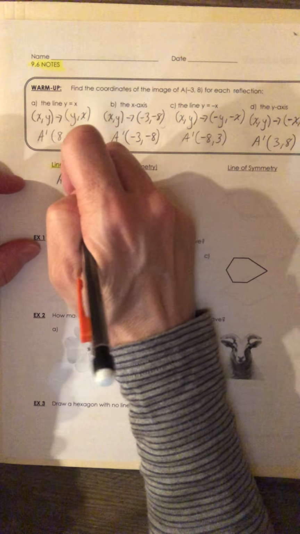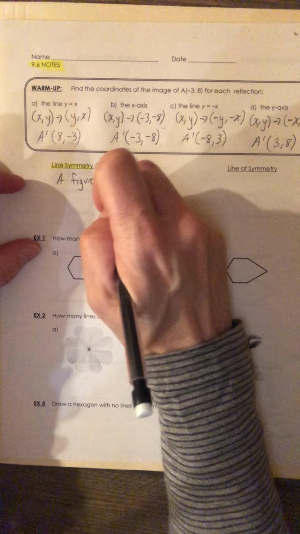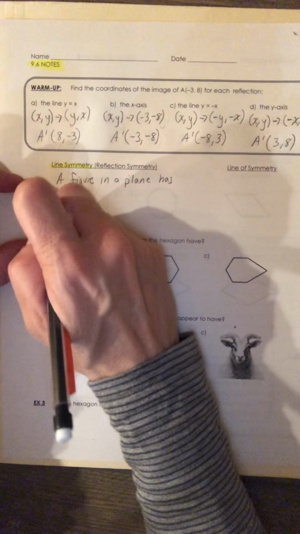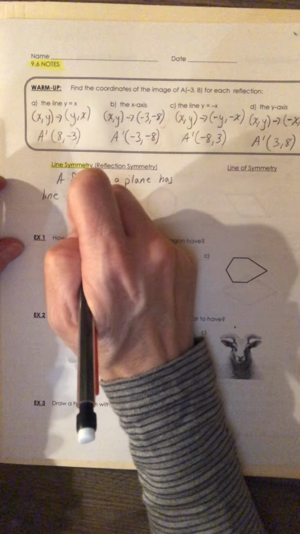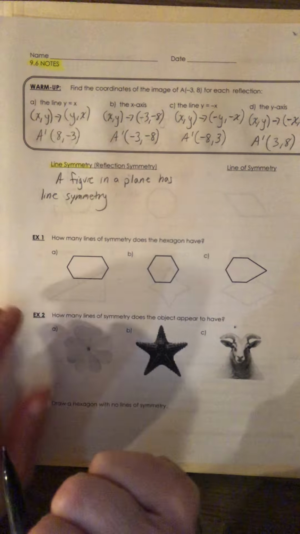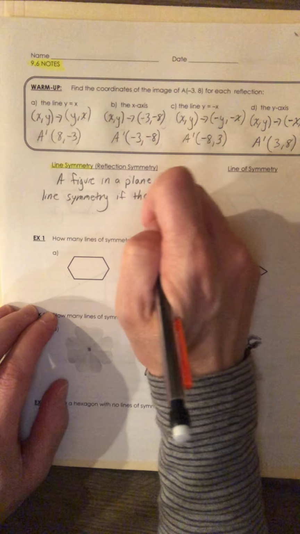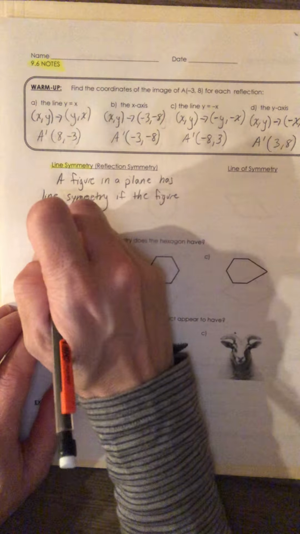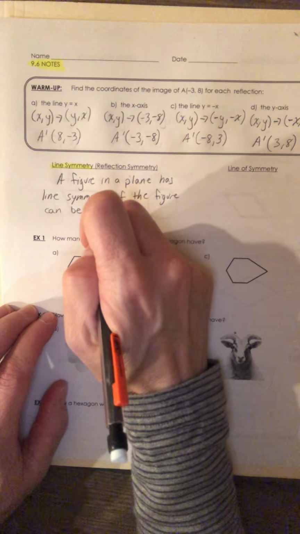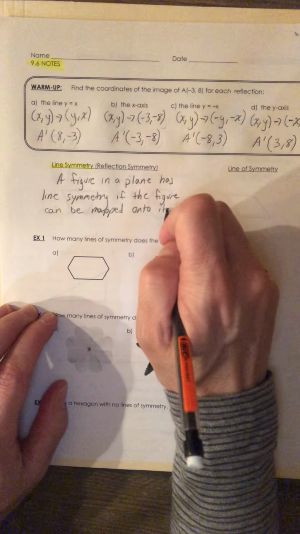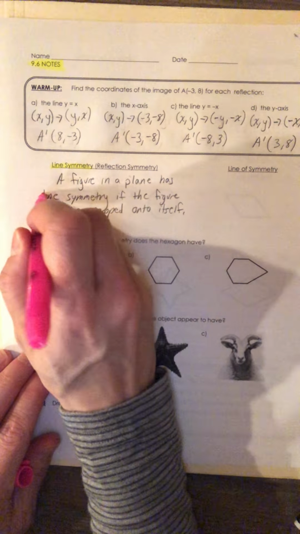A figure in a plane has line symmetry if the figure can be mapped onto itself. So that's when we can have line symmetry, if we can map the figure onto itself.